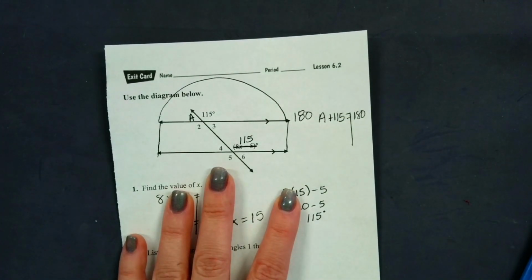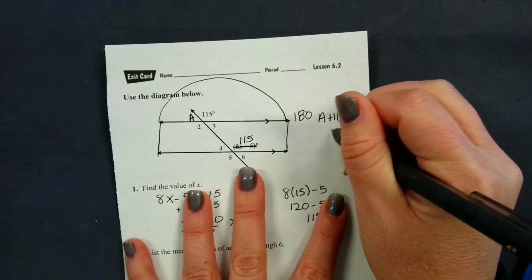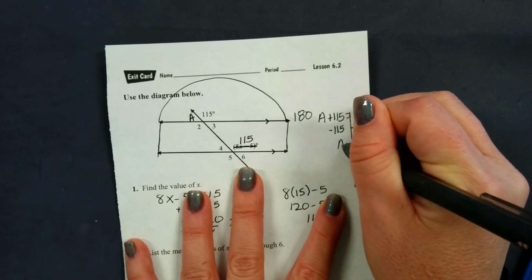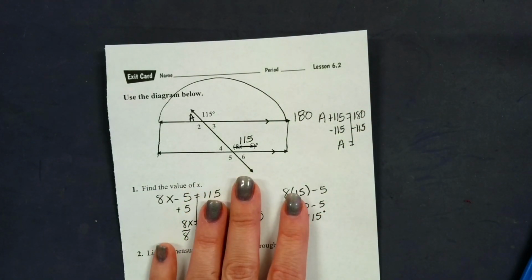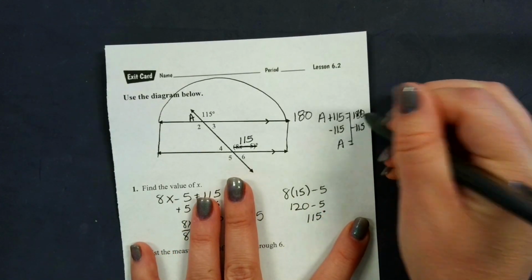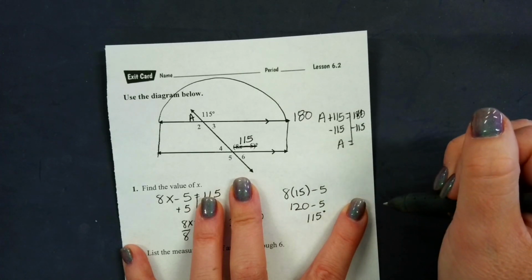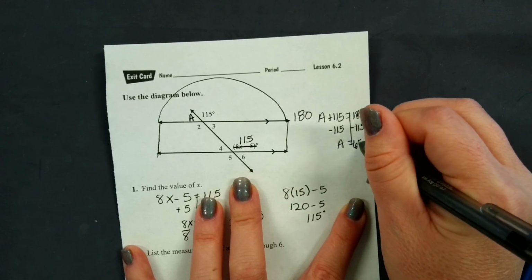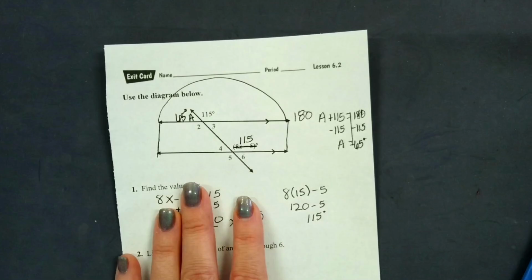Is that a true statement? So can I figure out that A? I'm going to subtract 115 from both sides. What would A equal? 180 minus 115 would give you 65 degrees. So this is actually 65 degrees.